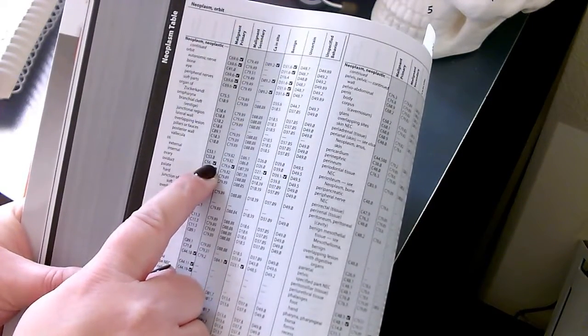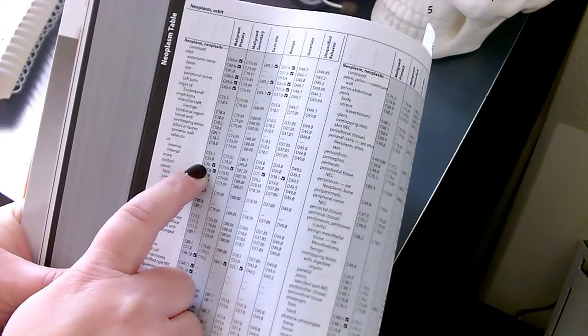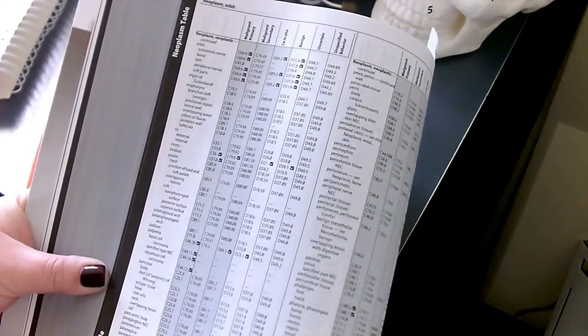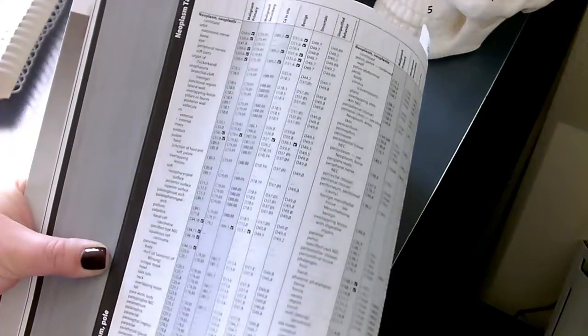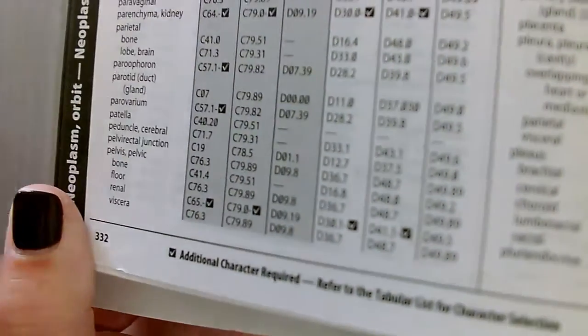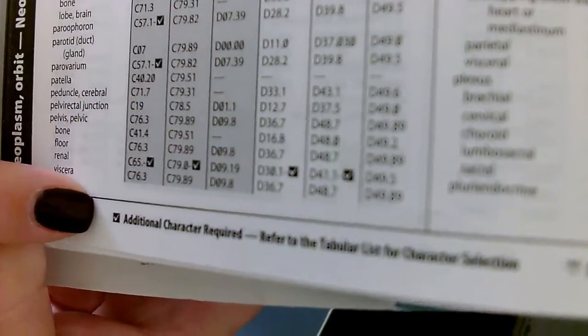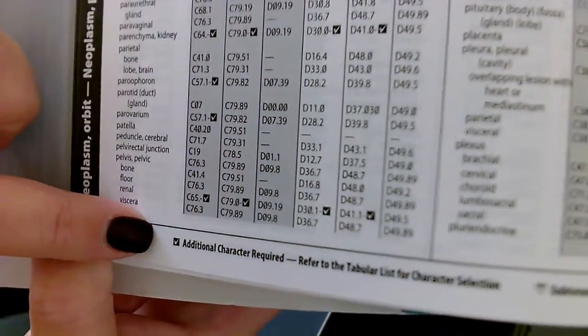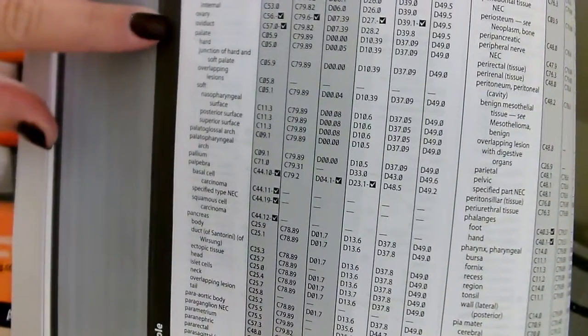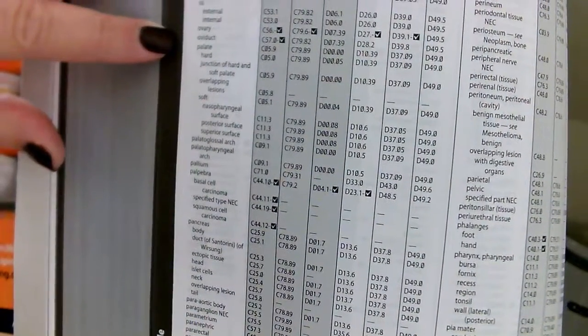Now, this tells us that the first three digits are going to be C56 point. And then it has a check mark box. If you look down at the bottom here, it tells you that the check mark would indicate that an additional character is required. Refer to the tabular list for character selection. Okay, so we know that C56 is where we need to go in the tabular list, okay?